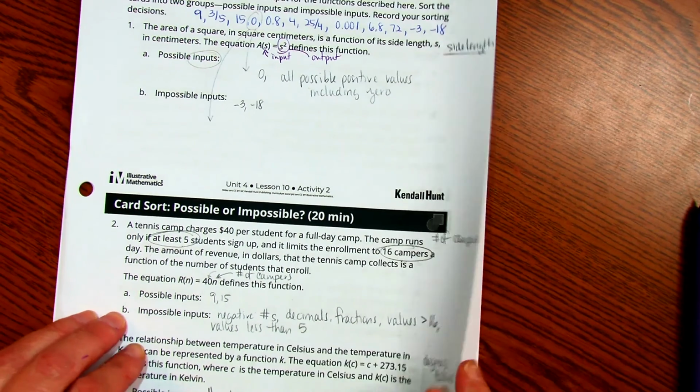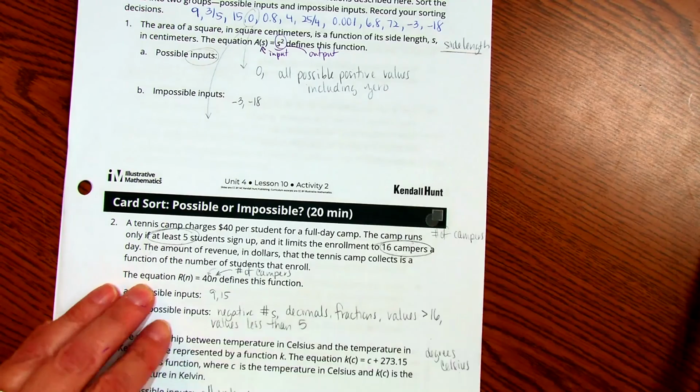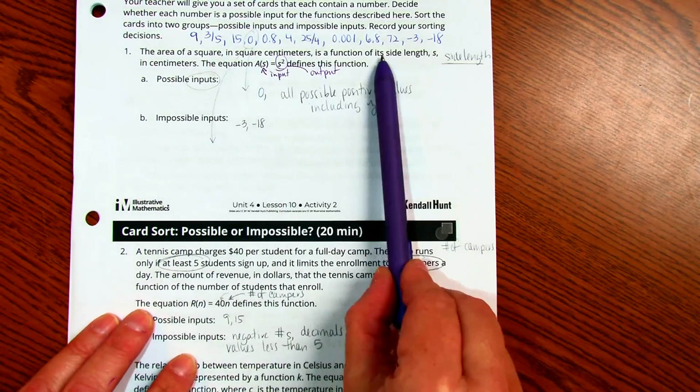Okay, so understanding what your inputs can be. Even though you have a whole bunch of numbers to choose from, not all of them are possible inputs.